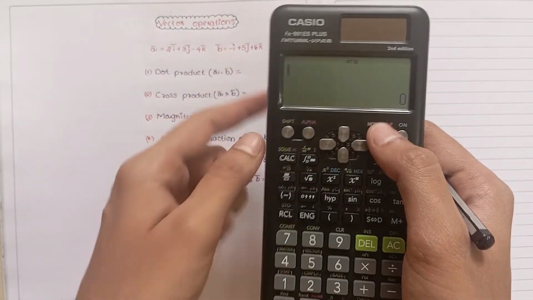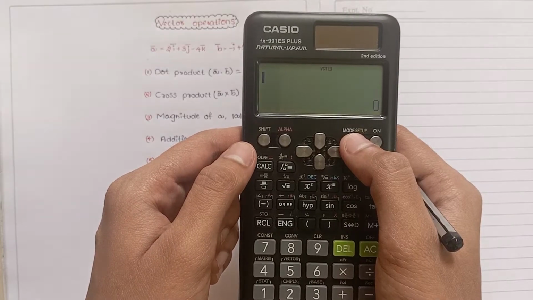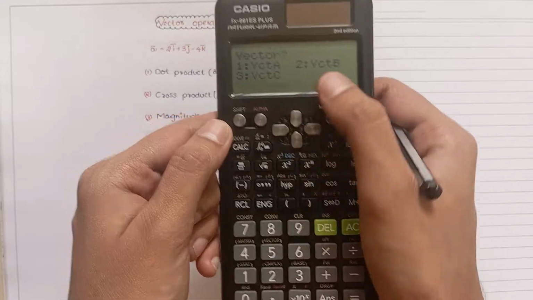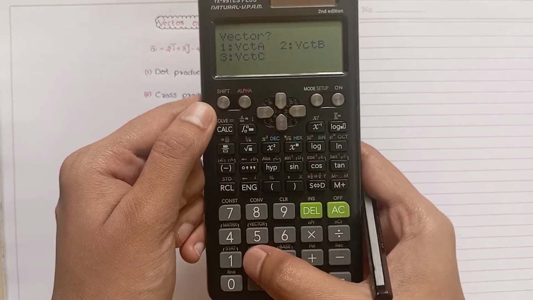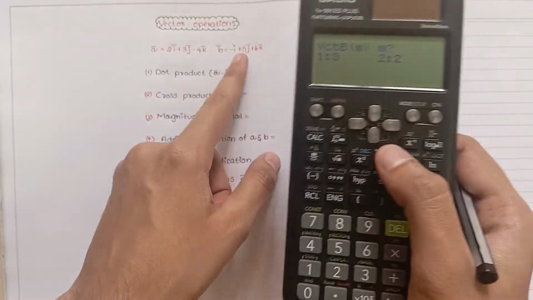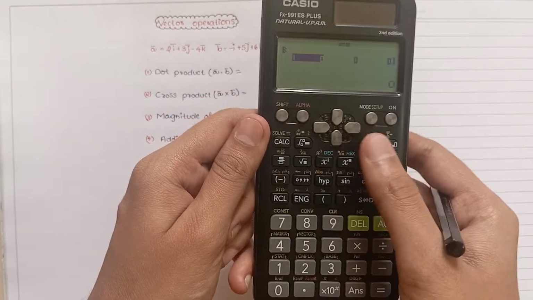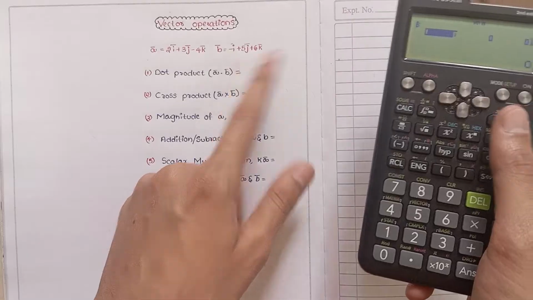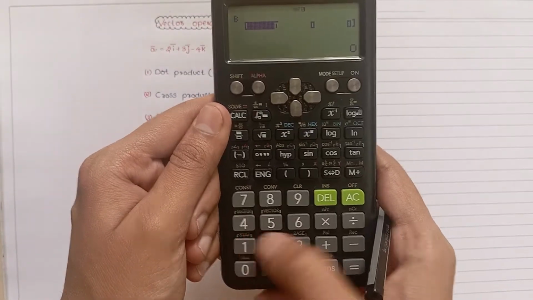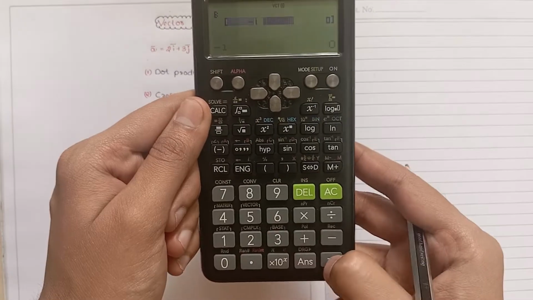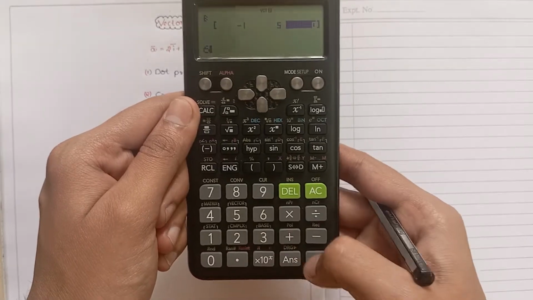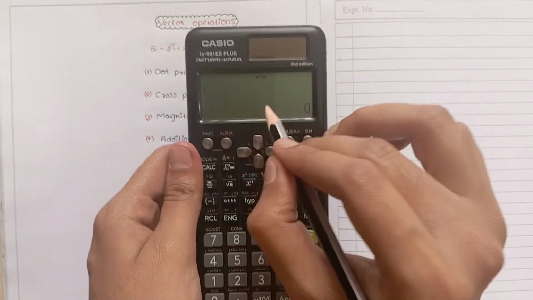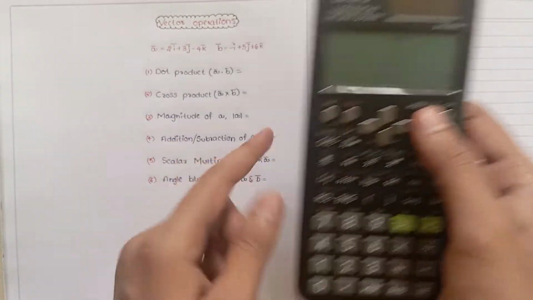Now we will store vector b. Again the same process: press the mode button, 8 for vector, select vector b, the second option. Again three variables here also. Give the inputs. What are the inputs? -1, 5, 6. So two vectors a and b are stored in the calculator. Now we will perform these operations.